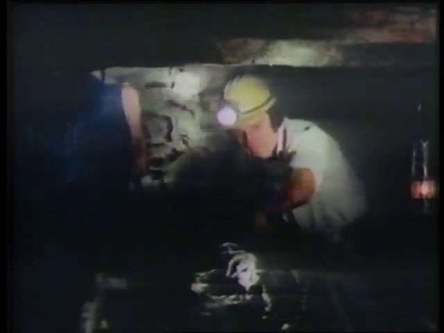Clay is another raw material with a surprising lot of uses. Would you think that these lumps of clay being dug out here could have anything to do with this fine paper?